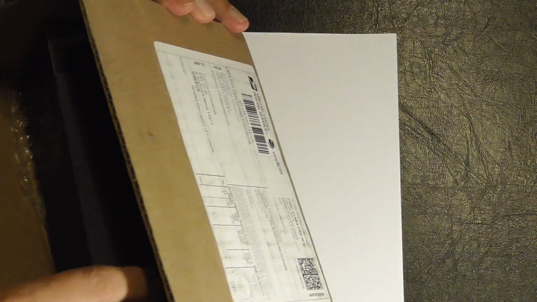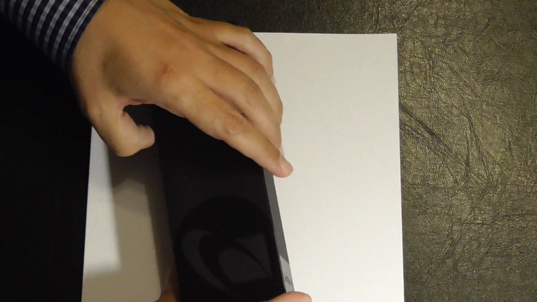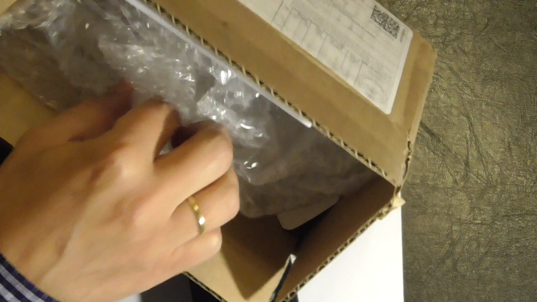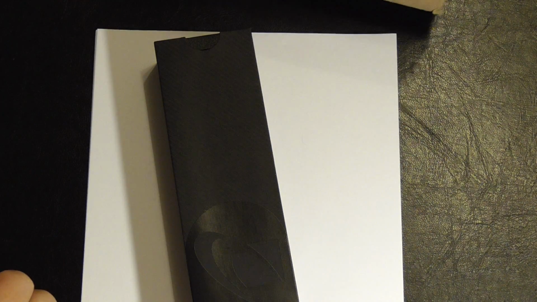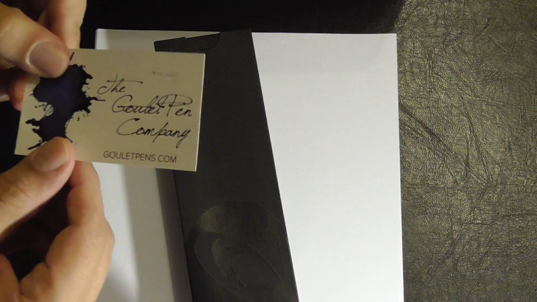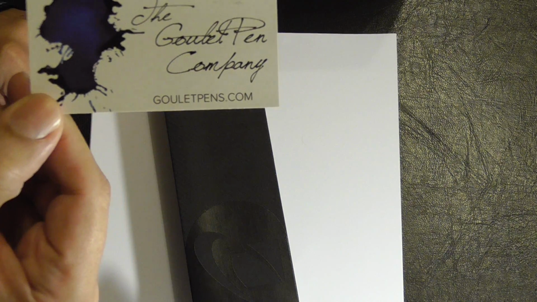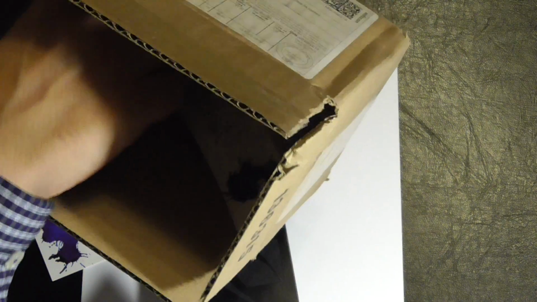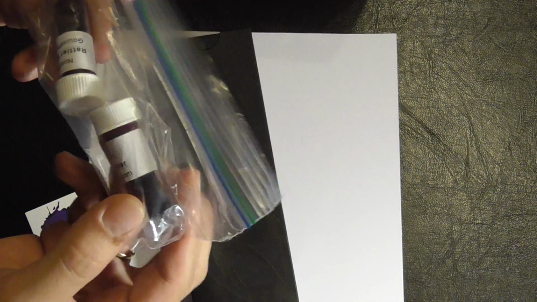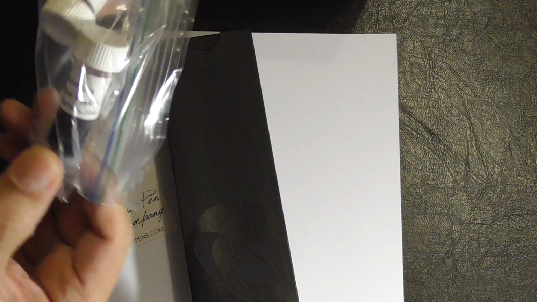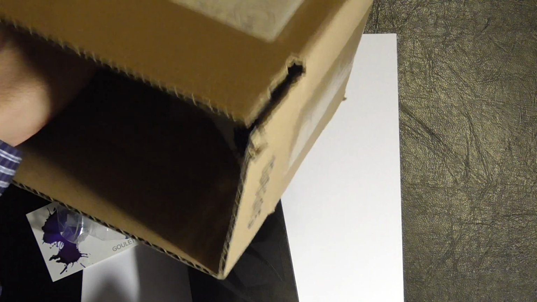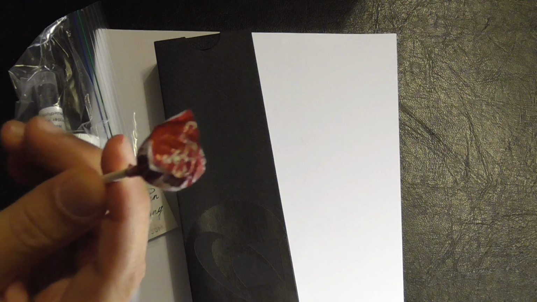which I got yesterday in my mailbox from a company in the US called Goulet pens. They do have a nice package. This is a very nice company in the US, very nice people, amazing service. They send things very fast, and you can see the package. This is the name of the company, Goulet pens, highly recommended. So they occasionally throw some gifts like ink, and the lollipop. They always do that.